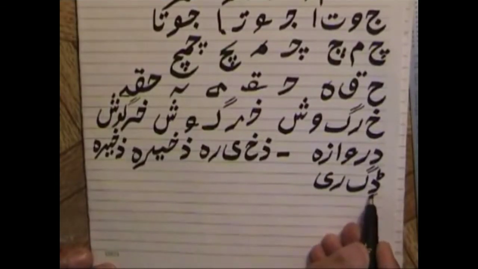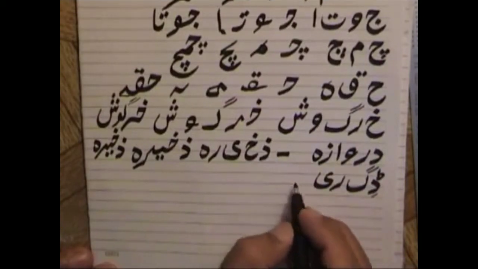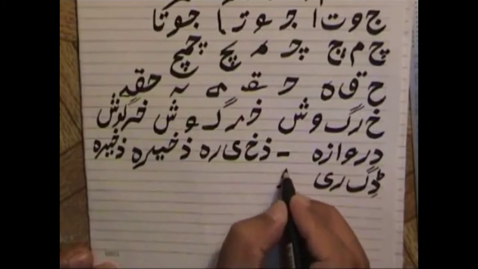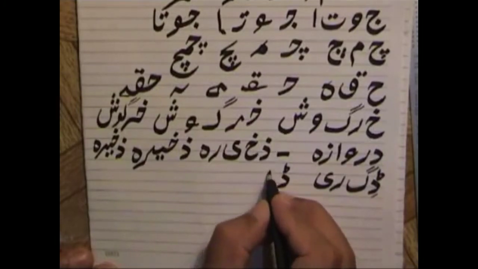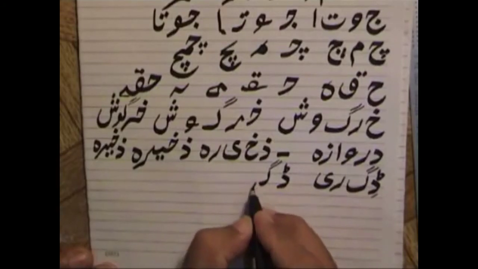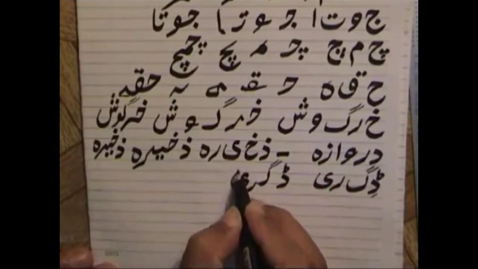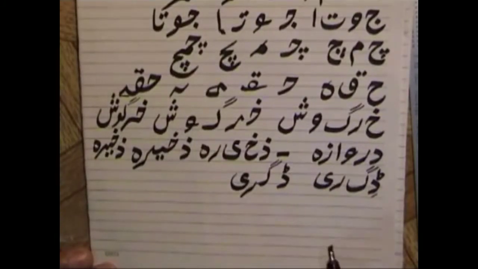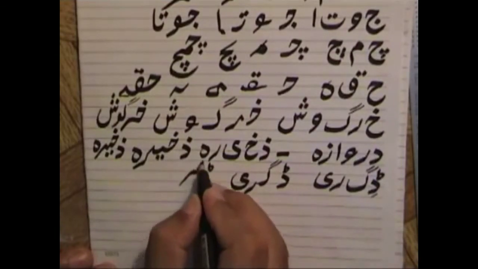So dal is non-connector, gaf is connector, re is non-connector, and ye is connector. So dal is non-connector, so it will take independent position because it is coming at first place. Then gaf is connector, so it will assume the initial position. Re is non-connector, so we'll connect it here. And then ye will take the final position. So degree. We can write it like this, degree.